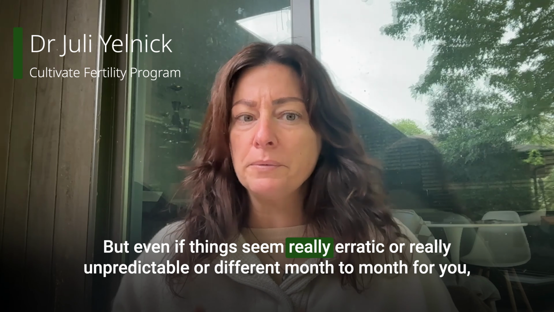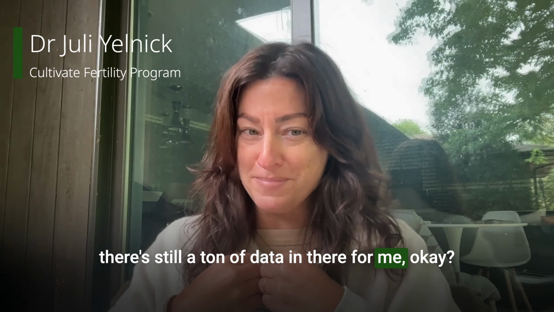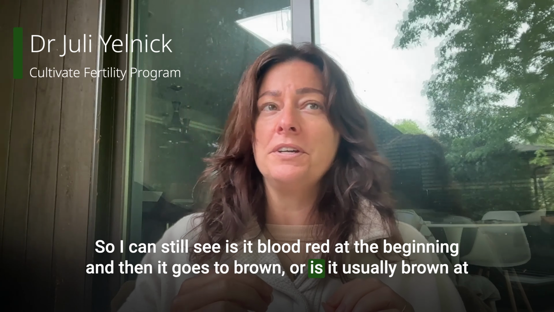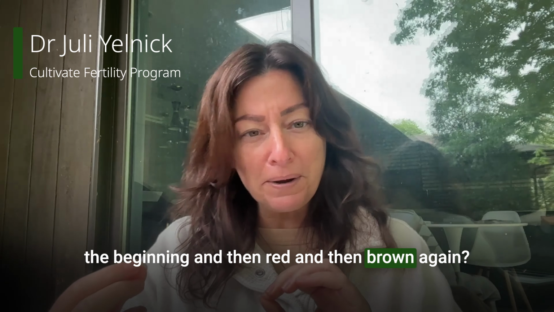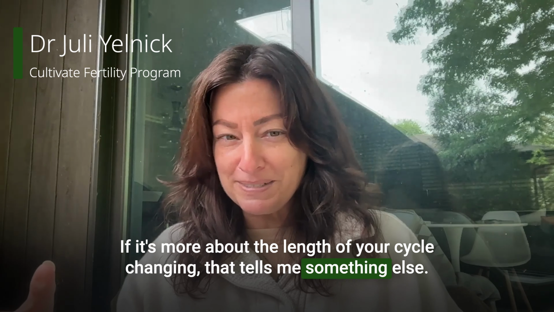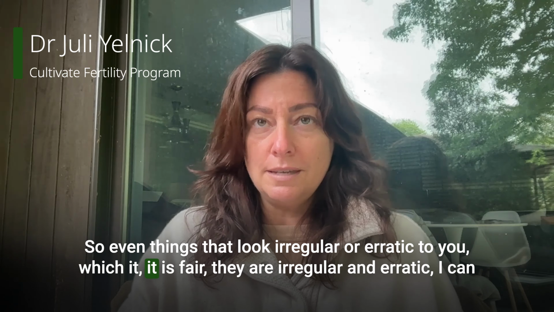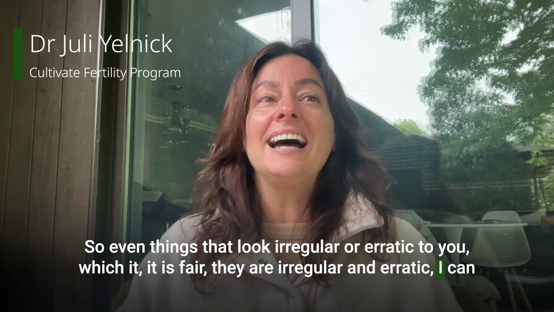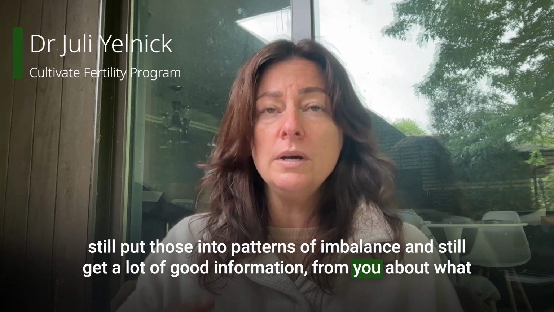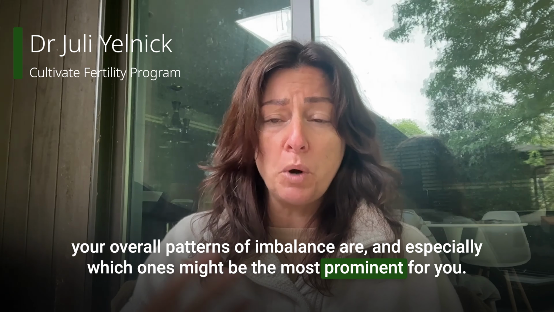But even if things seem really erratic or unpredictable or different month to month for you, there's still a ton of data in there for me. I can still see, is it blood red at the beginning and then it goes to brown, or is it usually brown at the beginning and then red and then brown again? That tells me something. If it's more about the length of your cycle changing, that tells me something else. So even things that look irregular or erratic to you, which is fair, because they are, I can still put those into patterns of imbalance and still get a lot of good information about what your overall patterns of imbalance are, and especially which ones might be the most prominent for you.